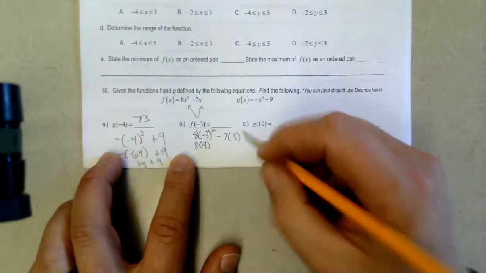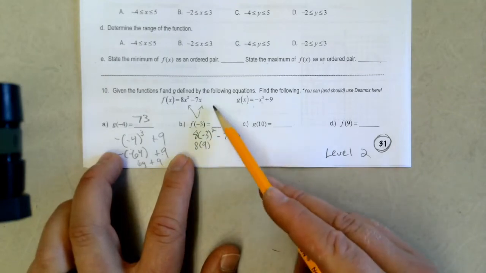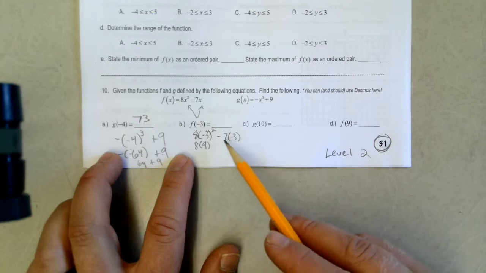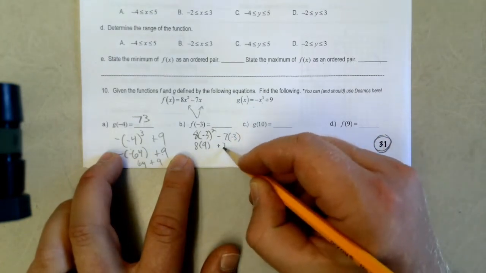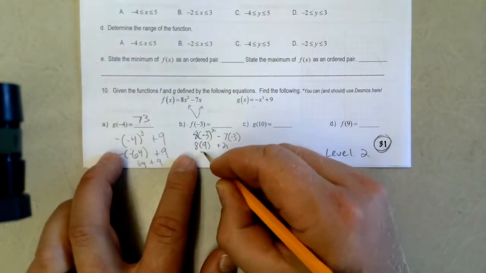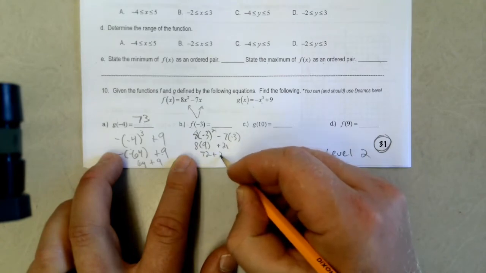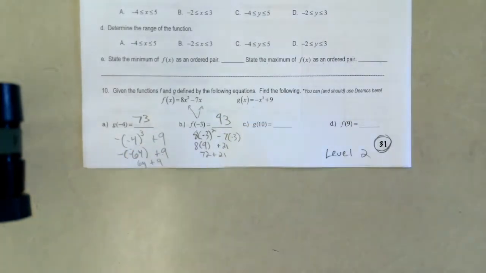All right. And then I have -7 here times -3, so that -3 gets put into the x. These two negatives, -7 times -3, turn into a positive, so that's going to be plus 21. Now I can multiply this 8 times 9, which is 72. 72 plus 21, that is 93. That's a big one. All right.